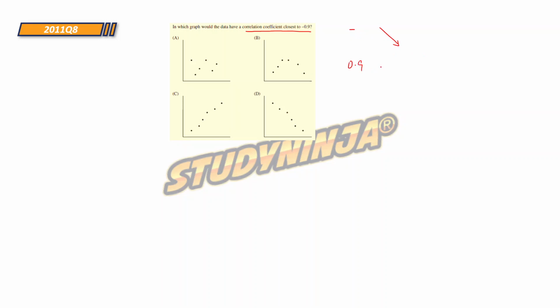0.9 means it would be a really strong correlation because it's closest to -1. So let's look at the points going down. Okay, we need to look for the points going down. These are just scattered everywhere, can't be right. This is up and down, can't be right. This is going up, can't be right. So even if they hadn't given me this 0.9, I can tell out of all these options this is the right option because it's going downwards, and negative is telling me that the direction is downward. So see, once you know these properties, it's very easy to solve this question.